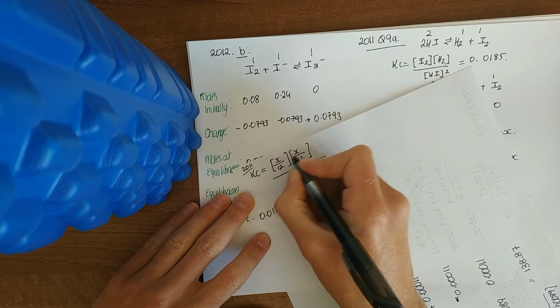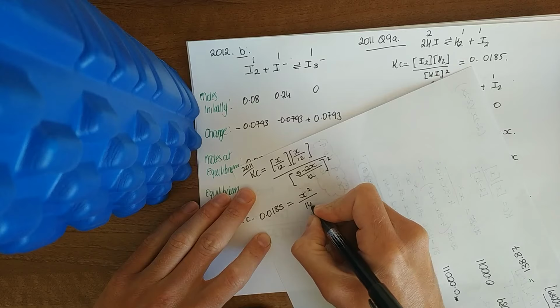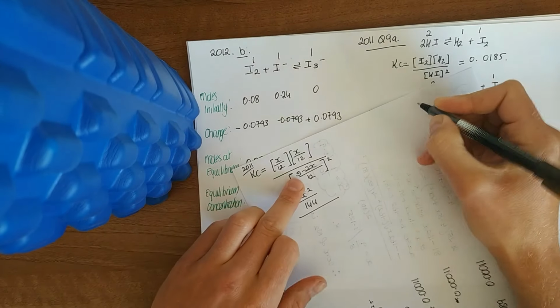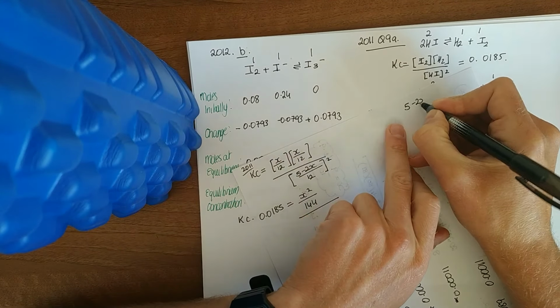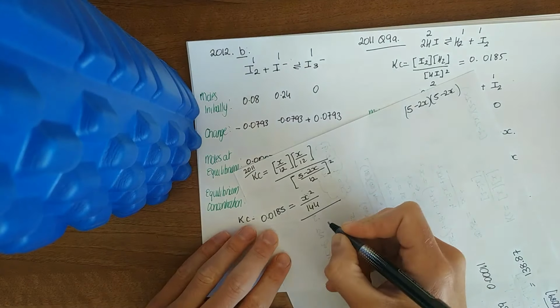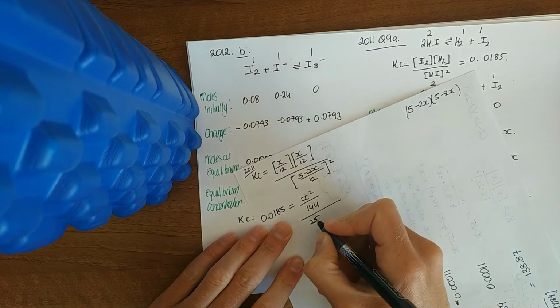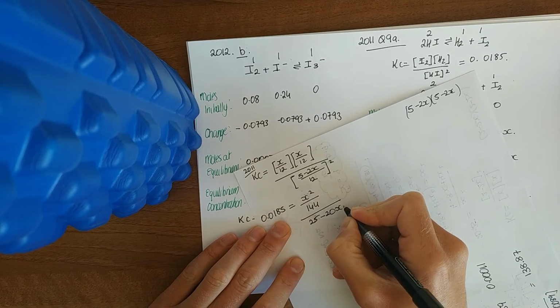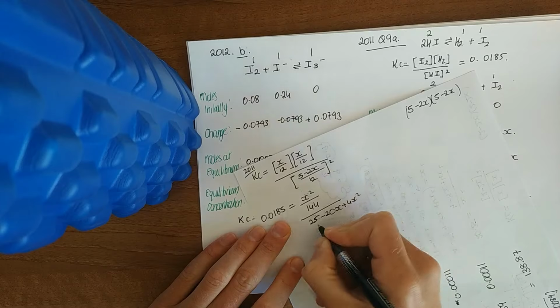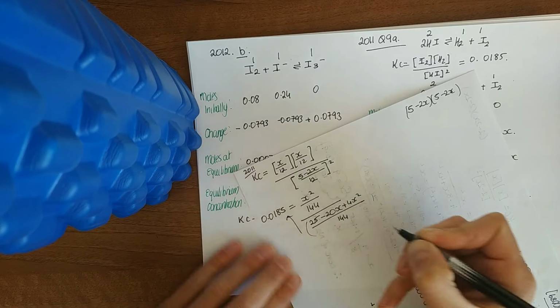When you're multiplying these out, top by top, bottom by bottom, x squared over 144, all over 5 minus 2x. Again, it's top by top, bottom by bottom. The power goes on each of them. So square the first, multiply the two together and double it, square the last over 144, and just bring all that bottom bit up there.